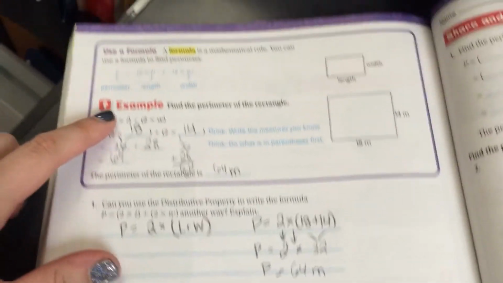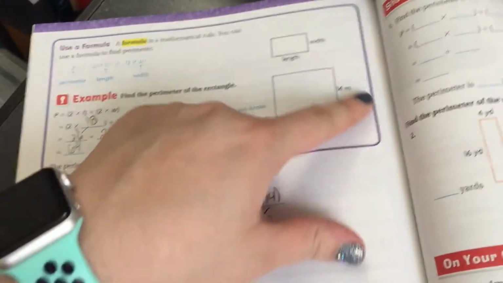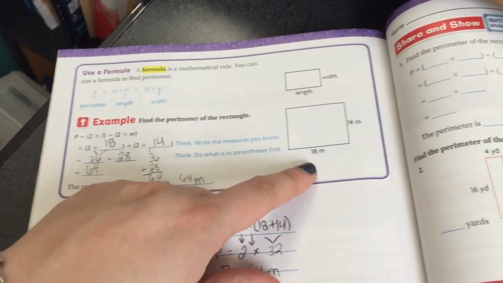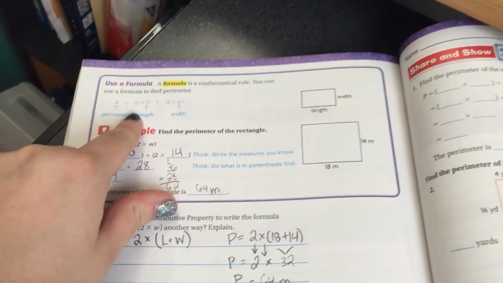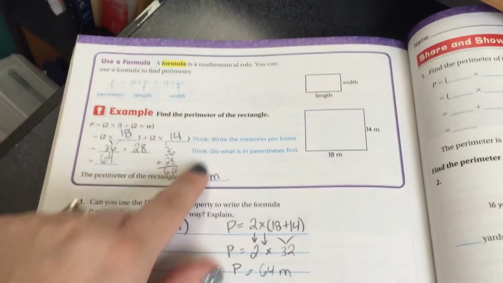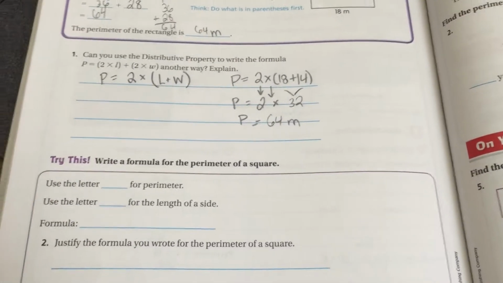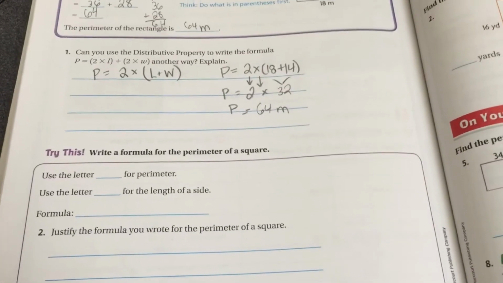I think this way makes a little bit more sense, because I think it better matches what you're actually doing over here. You're having 2 lengths, so that's why you have 2 times the length, and you're having 2 widths, so that's why you have 2 times the width. So I like that one a little better, but this is definitely another way you could write it too, using the distributive property.